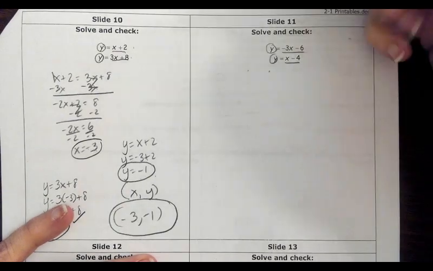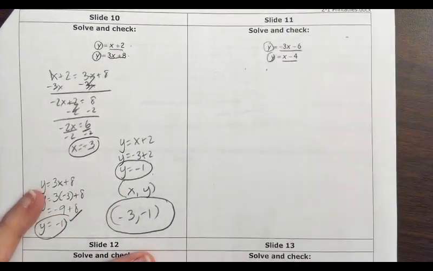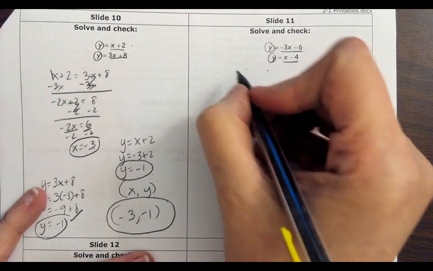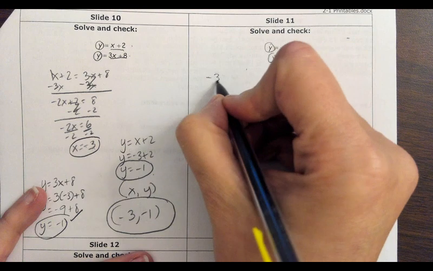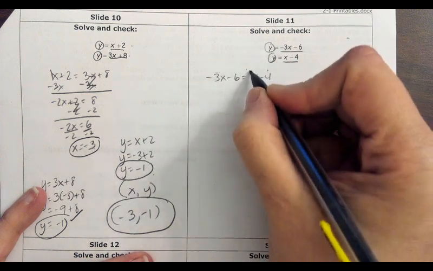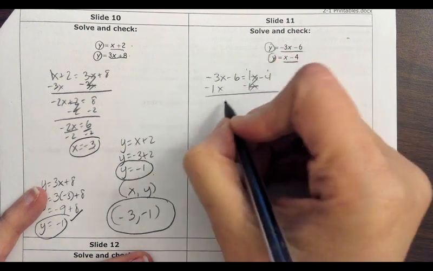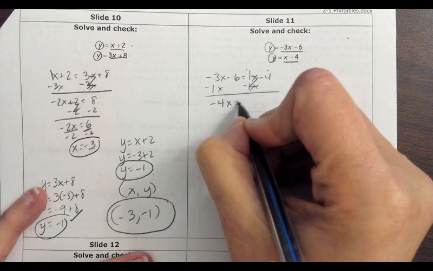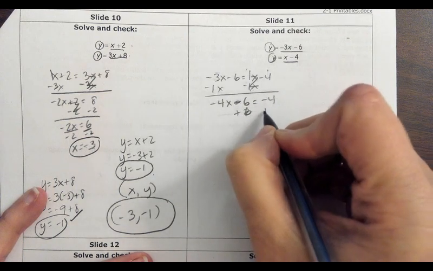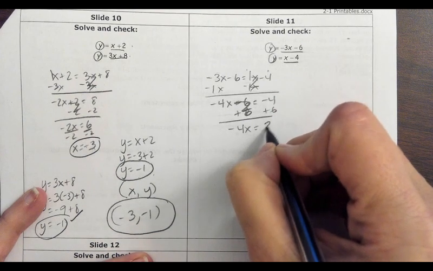Okay, so I have y equals negative 3x minus 6 and y equals x minus 4. If they both equal y, then they both equal each other, so I can set them equal. Negative 3x minus 6 equals x minus 4. That's 1x. So I'm going to subtract 1x from both sides. I get negative 4x minus 6 equals negative 4. I'm going to add 6 to both sides. I get negative 4x equals 2.